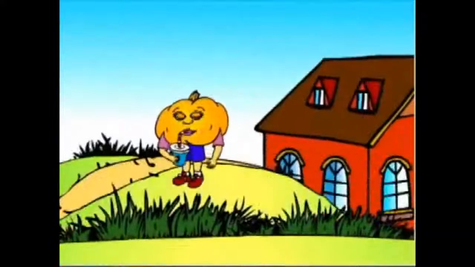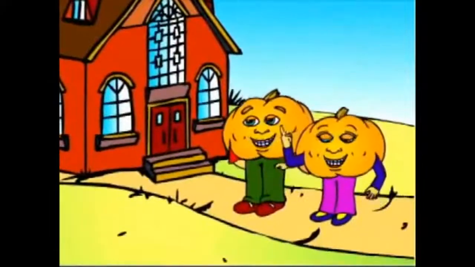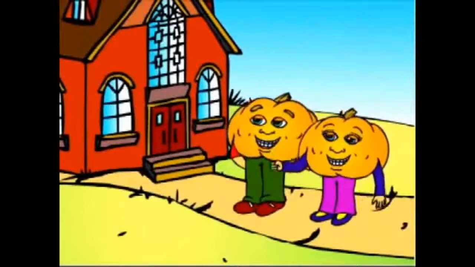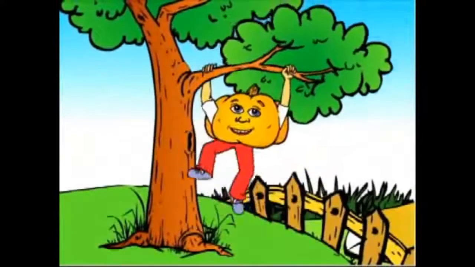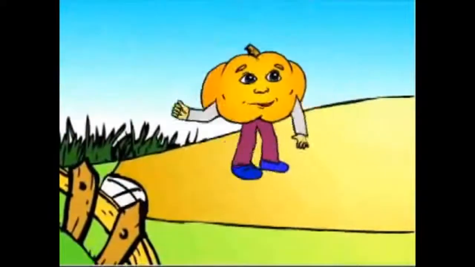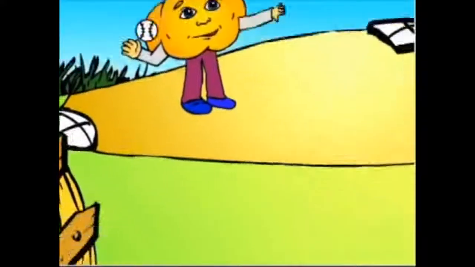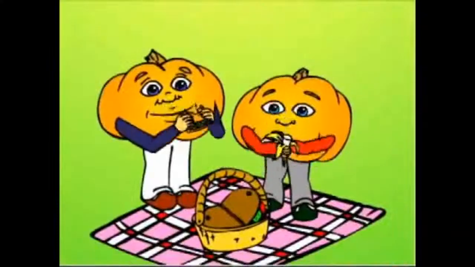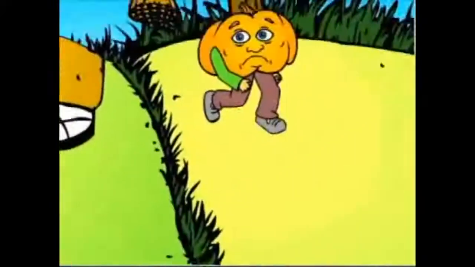Drinking. She is drinking. Smiling. They are smiling. Climbing. He is climbing. Catching. He is catching. Eating. They are eating. Running.